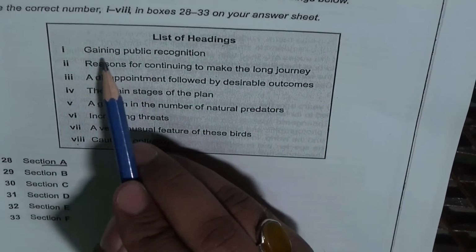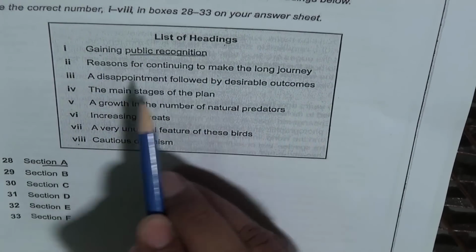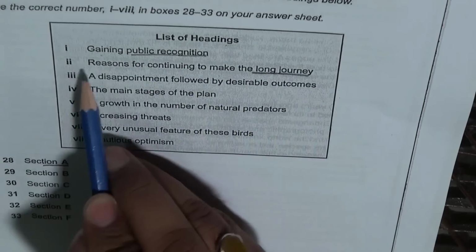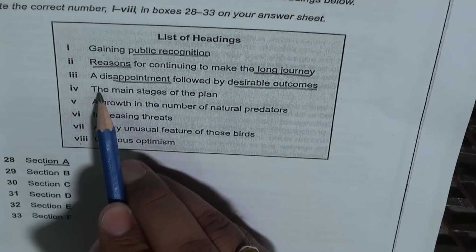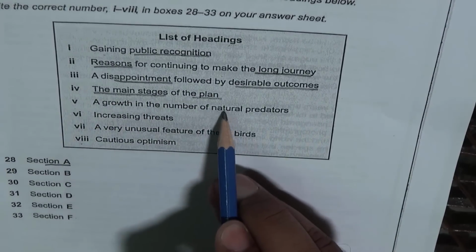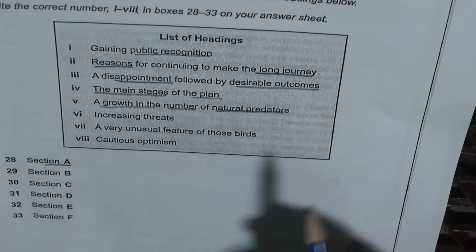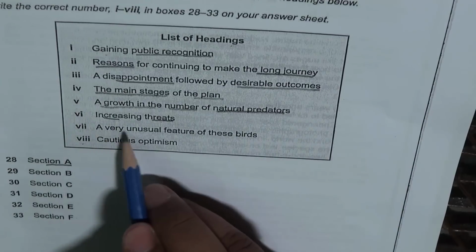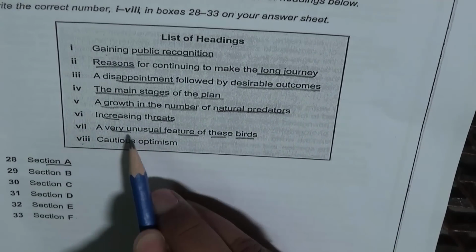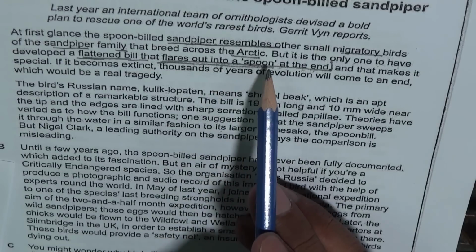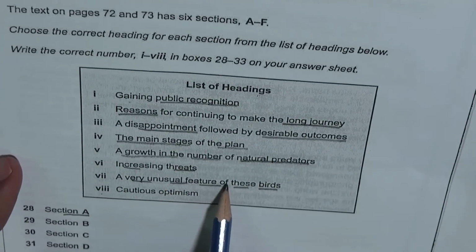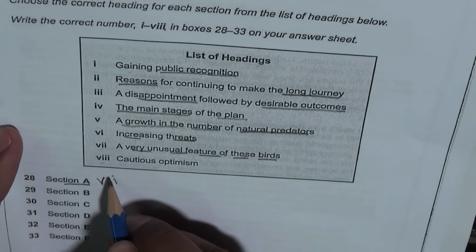Now let's see if there is any heading that actually attracts us. Gaining public recognition? No. You can underline public recognition. Reasons for continuing to make the long journey? Reasons, long journey? No. A disappointment followed by a desirable outcome? No. The main stages of the plan? No. A growth in the number of natural predators? Growth, number, natural predators. Increasing threats? No. A very unusual feature of these birds? Very unusual feature. Now what is that feature? The feature is, but it is the only one to have developed a flattened bill that flares out into a spoon. This is a feature. So a very unusual feature of these birds, number 7, is the right answer.